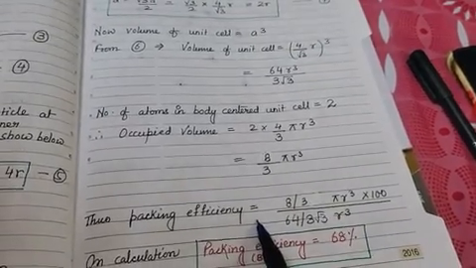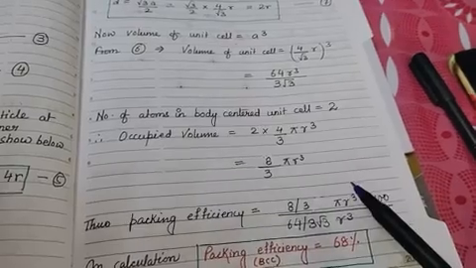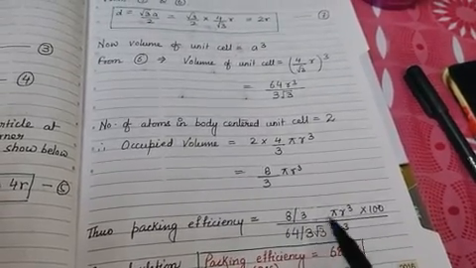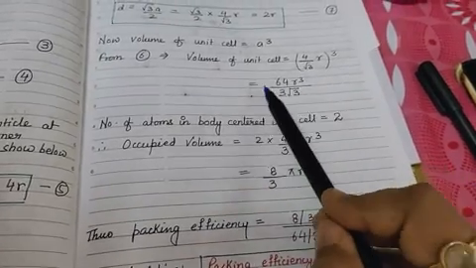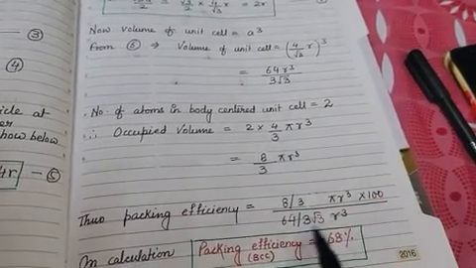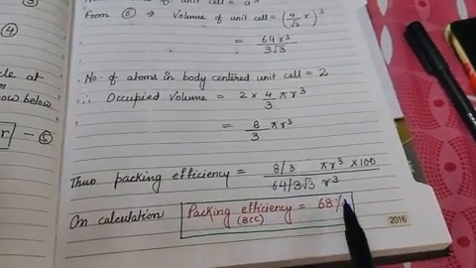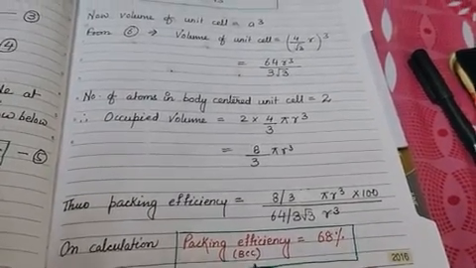Thus packing efficiency is again occupied volume into 100 divided by total volume. So this is our occupied volume, 8 by 3 pi r cube, and this is our total volume, 64 r cube by 3 root 3. By all calculations we will get that the packing efficiency is 68% in a body-centered cubic unit cell.